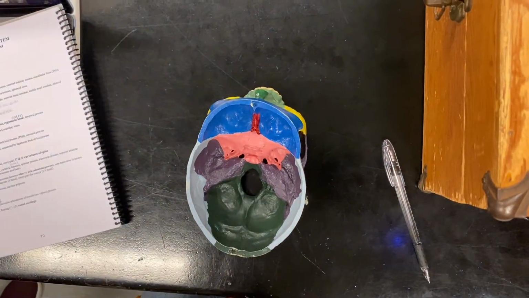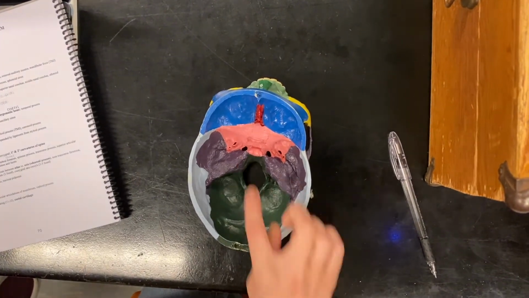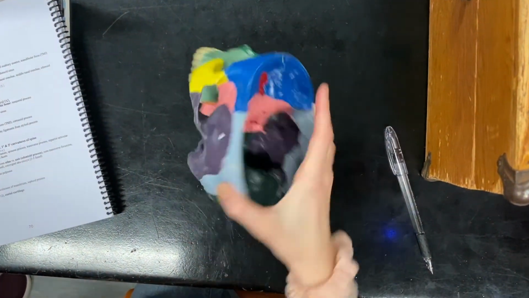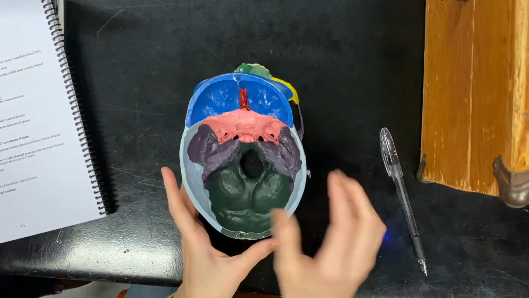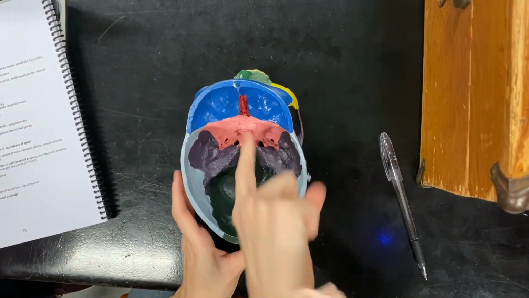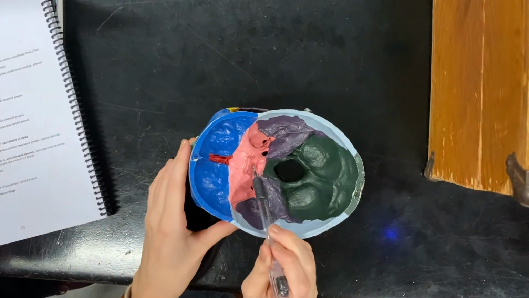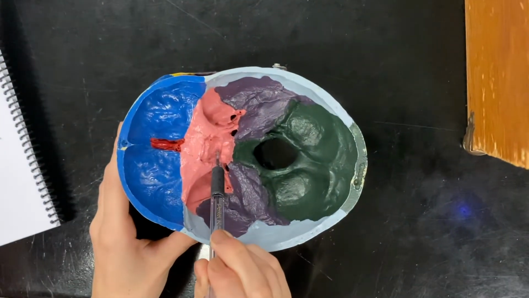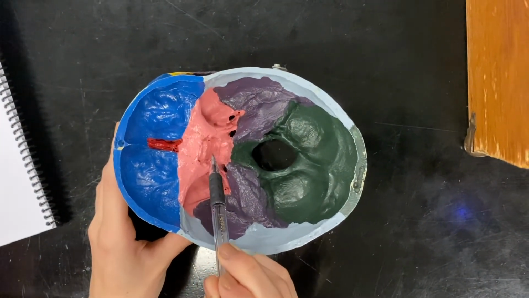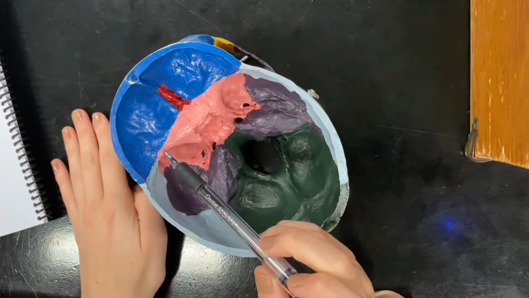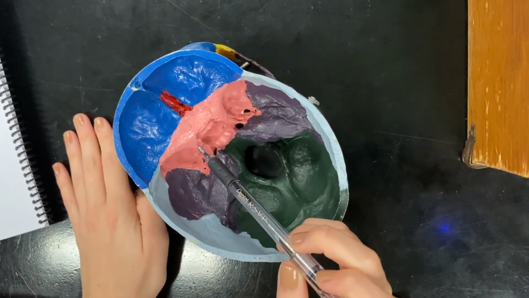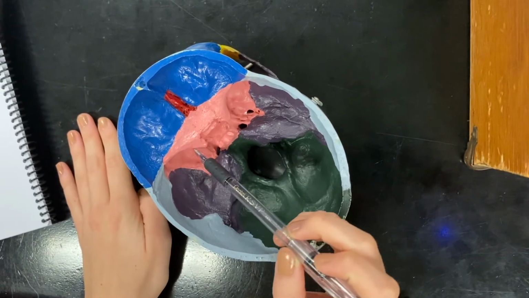So next we're going to talk about the sphenoid. The sphenoid is found in pink here on both sides. First we'll talk about the sella turcica. This is this piece right here, this process. And then you have the greater and lesser wing. It's slightly confusing because the lesser wing is on top, and then the greater wing is found here.